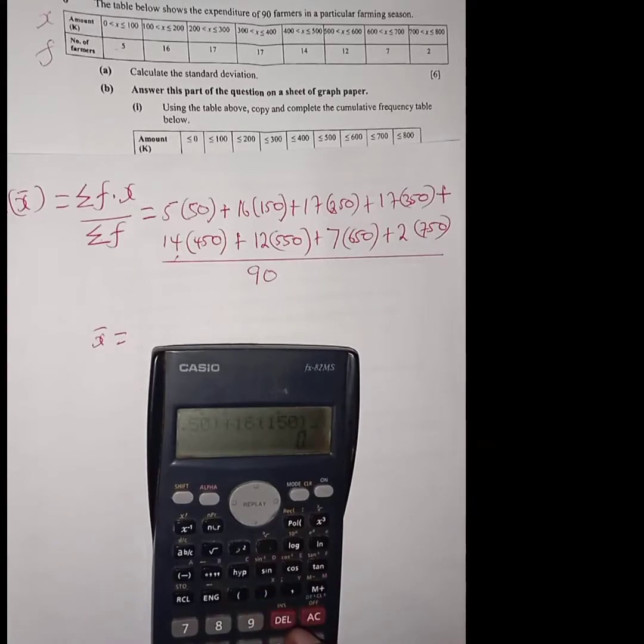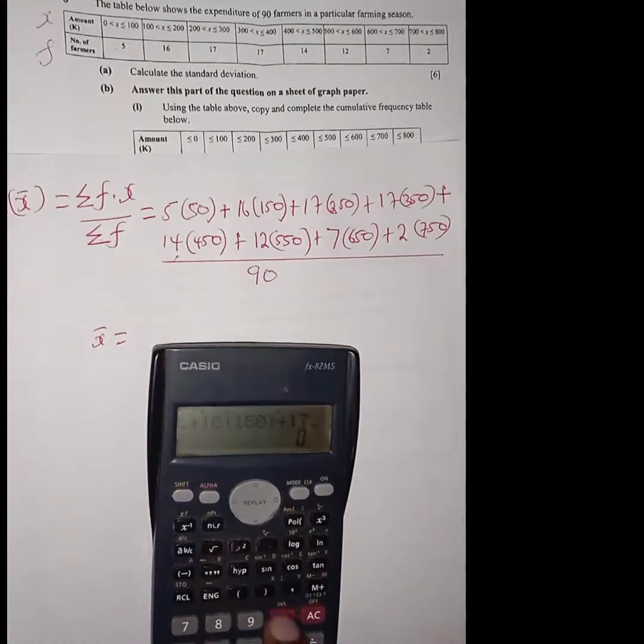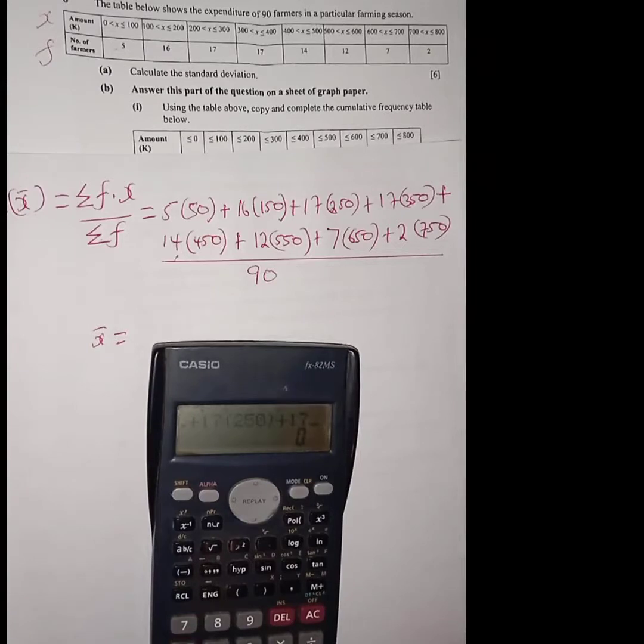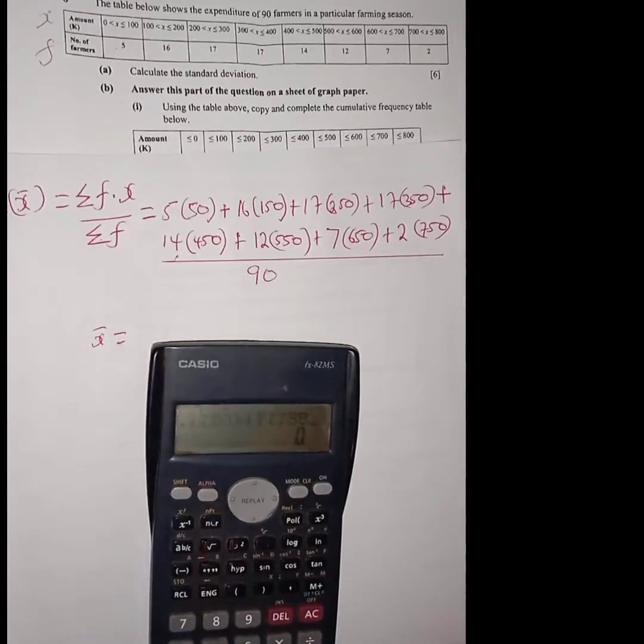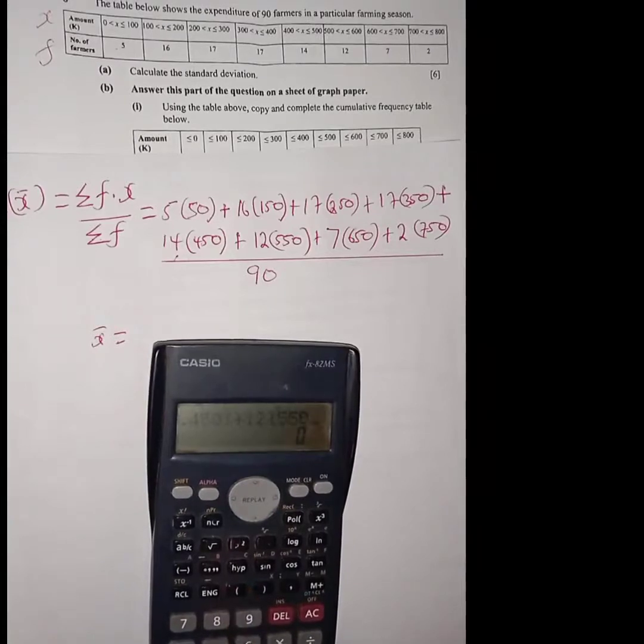Make sure you counter check as you are writing, plus 17, 250, plus another 17, 350, plus 14, 450, plus 12, 550, plus 7, 650, plus 2, 750.